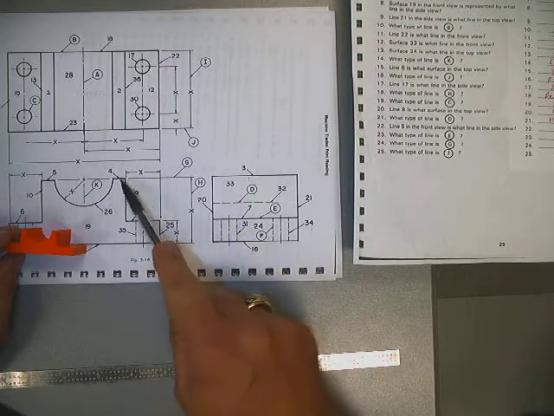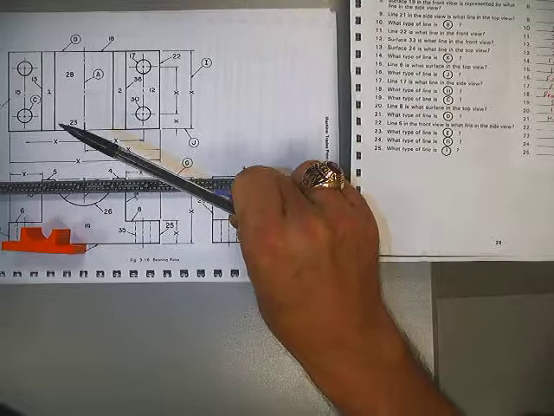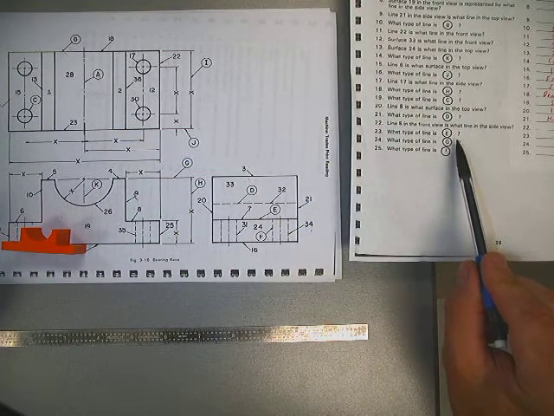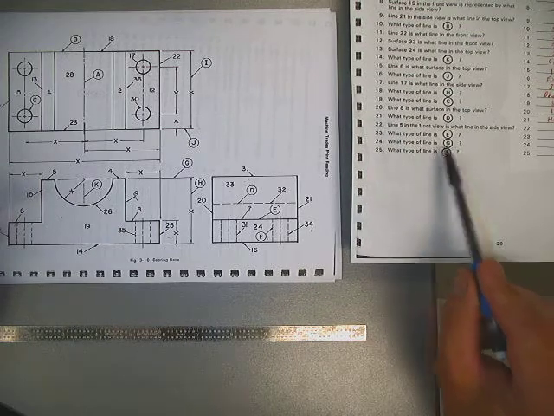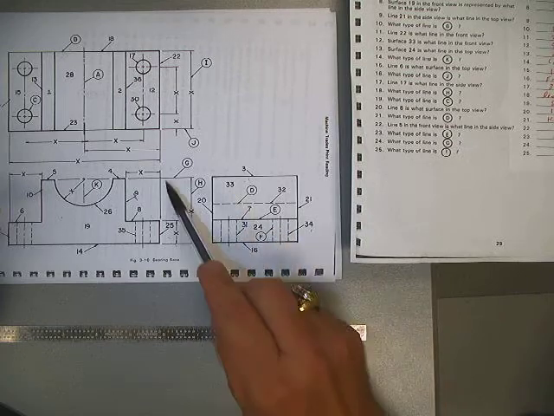Line 5 in the front view, which is right here, is what line in the side view? 3. Very good. Remember, line 4 is also represented by line 3. You can see that by laying your straight edge across.